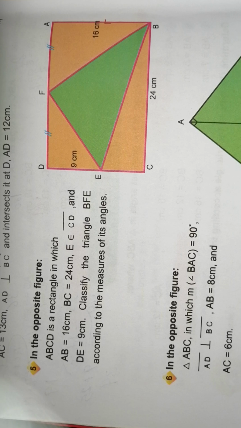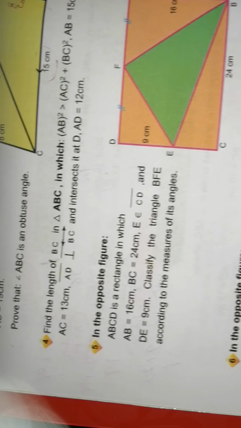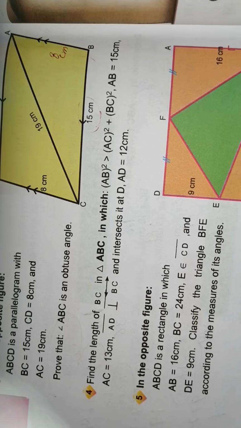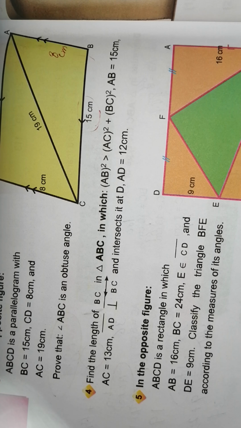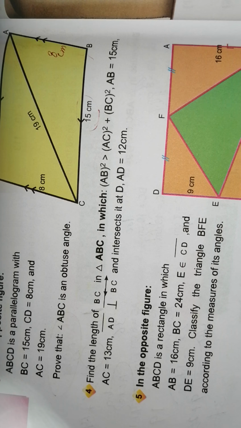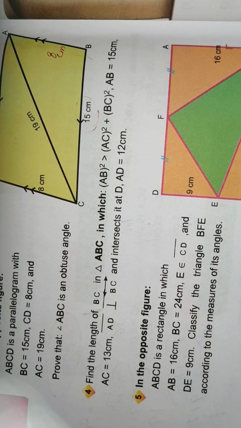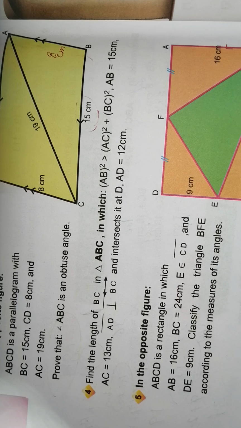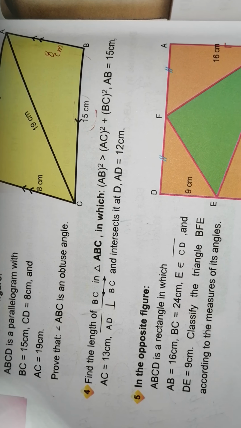Okay, let's move to number 4. Number 4 says, find the length of BC in triangle ABC, in which AB squared is more than AC squared plus BC squared, and AB equal 15 centimeters, AC equals 13 centimeters, and AD perpendicular to BC and intersects at D, where AD equals 12 centimeters.